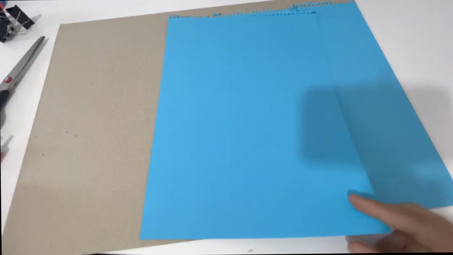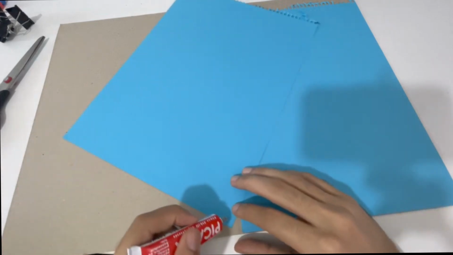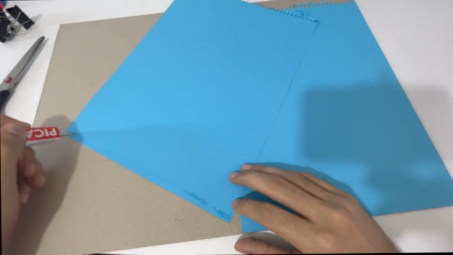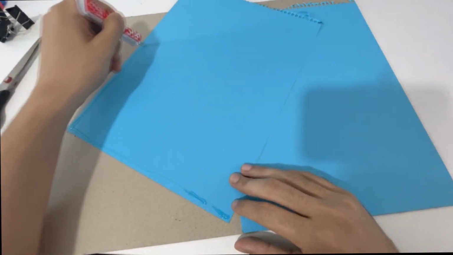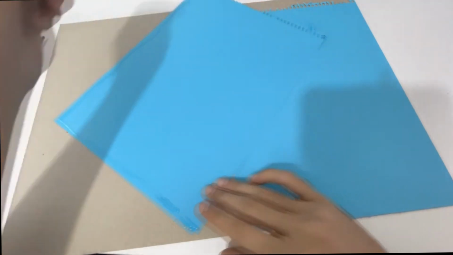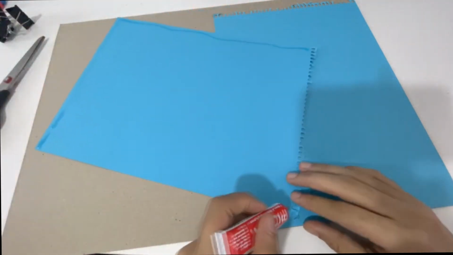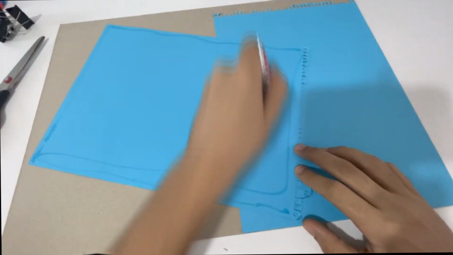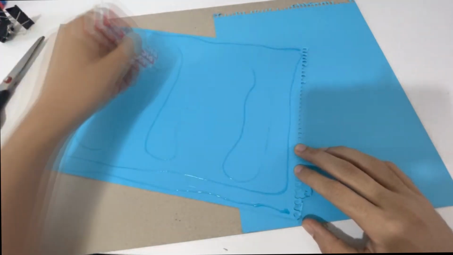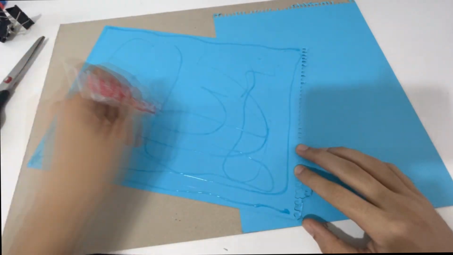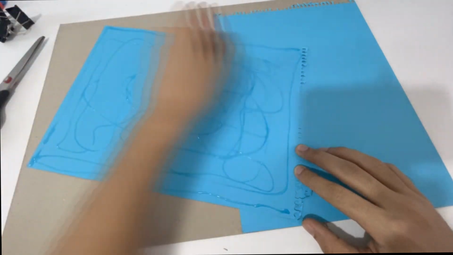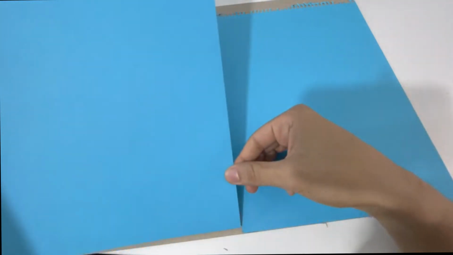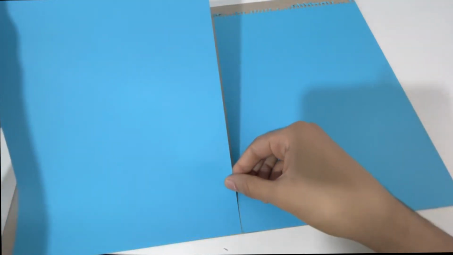So now let's do the same operation for second paper. So now let's paste our blue paper to the cardboard again.